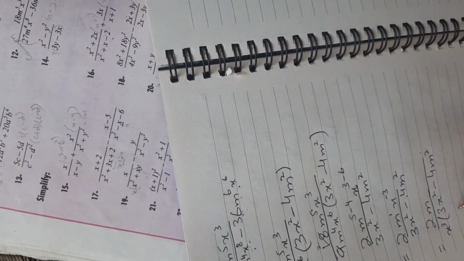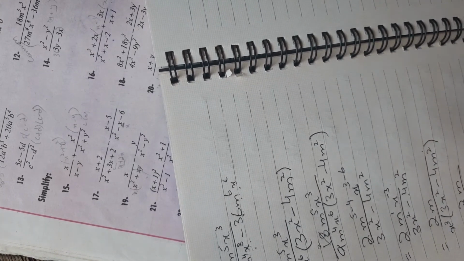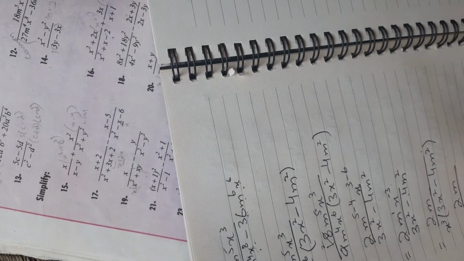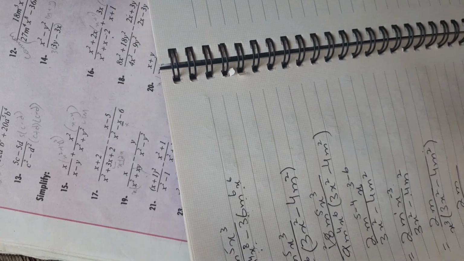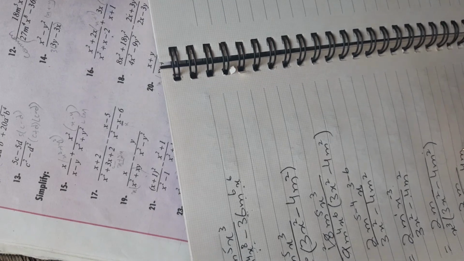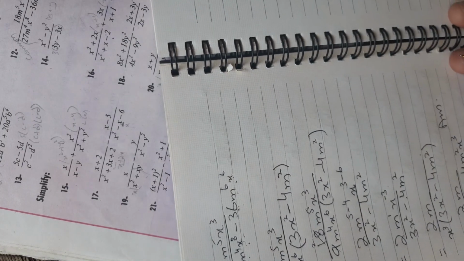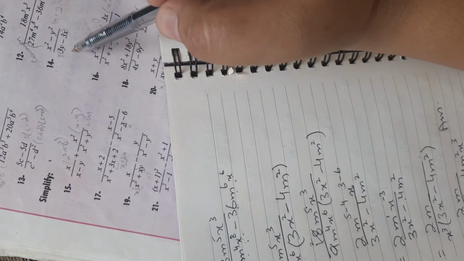And next step, 2m, this power is going to multiply with them and we get the answer 2m(3x^5 minus 4m^2x^3)... This is your answer. Remaining questions, we have done 12, 13 and 14.